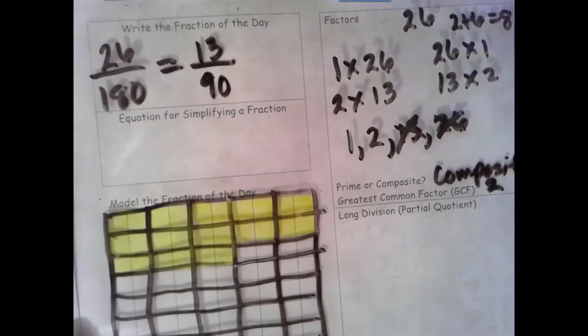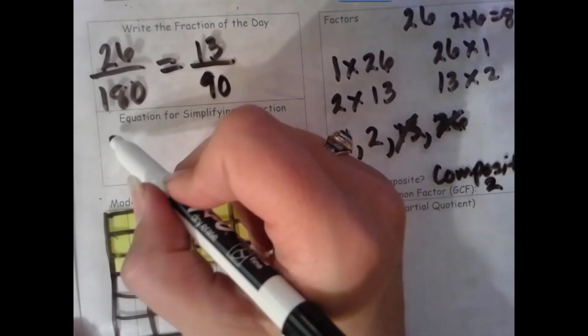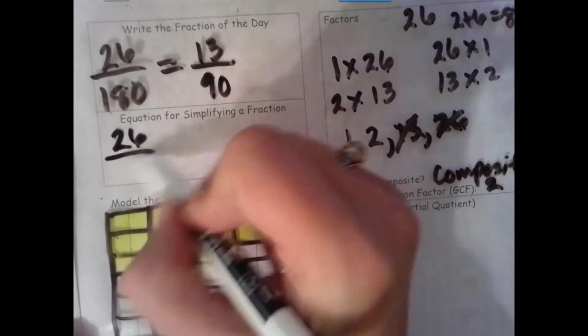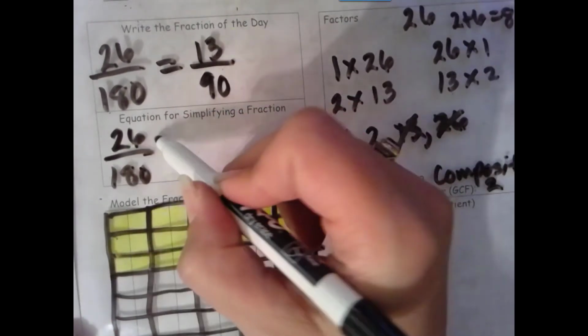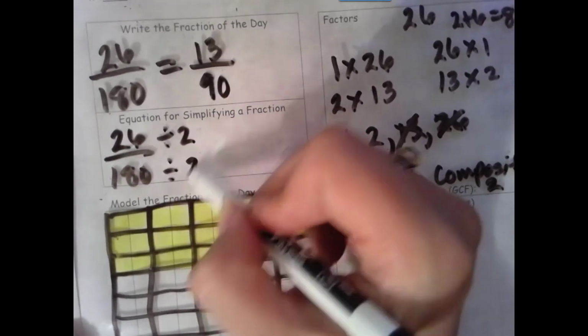Now that we've done our division with our model, let's go ahead and prove it with our algorithm. So we're dividing by our greatest common factor, which is 2.